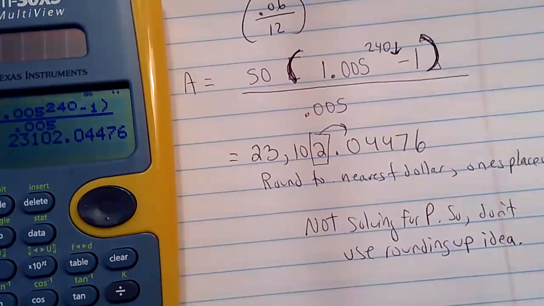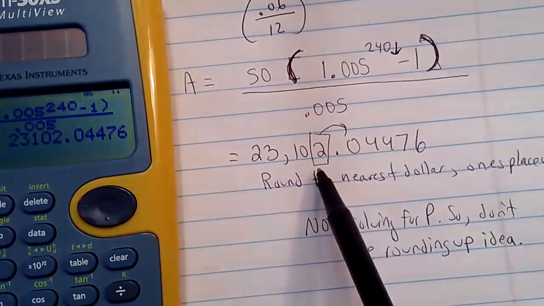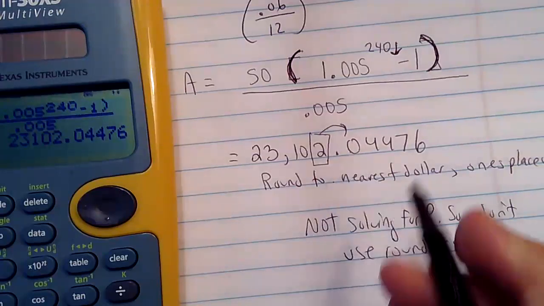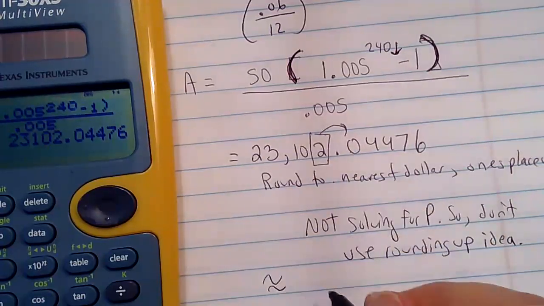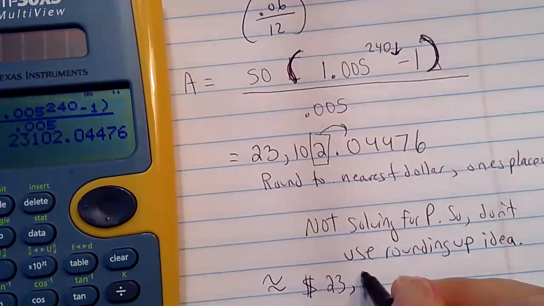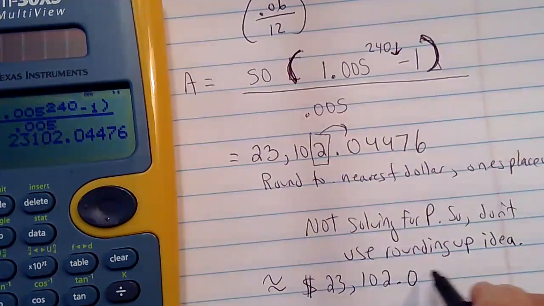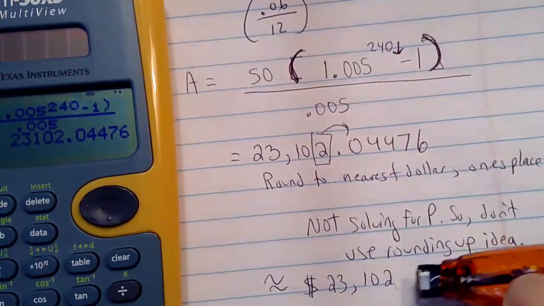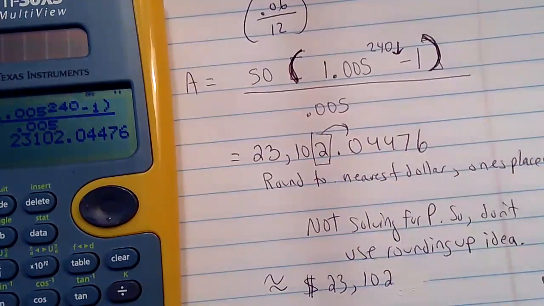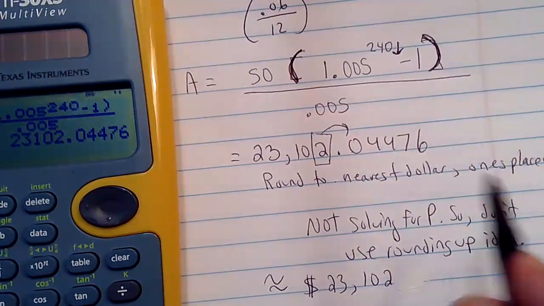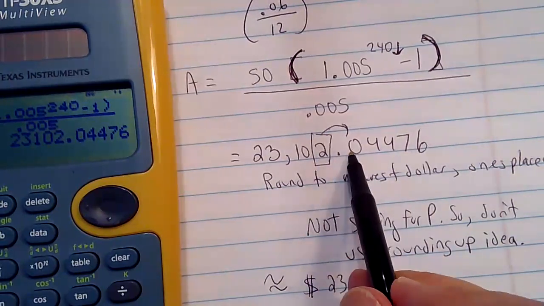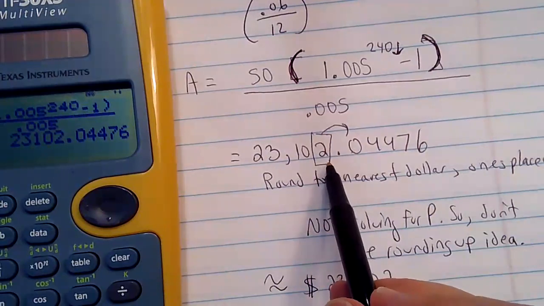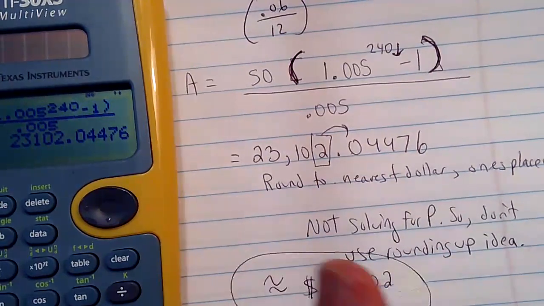Okay. So your nearest dollar is the ones place, and look at the neighbor. Is that 5 or more? No. So we have about $23,102. Because it said round to the nearest dollar, the dollar is the ones place. Look at the neighbor. Is that 5 or more? No. So this stays the same. So it's 102. And don't try to round up. Don't say 23,103, because you're not finding P like in the other problems.